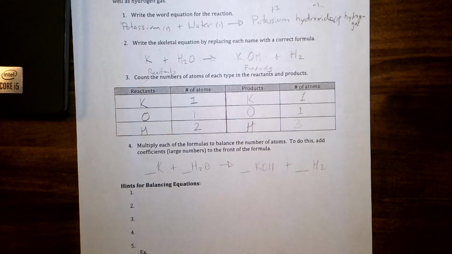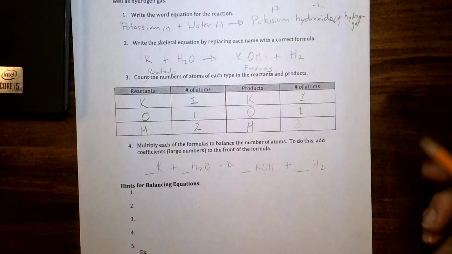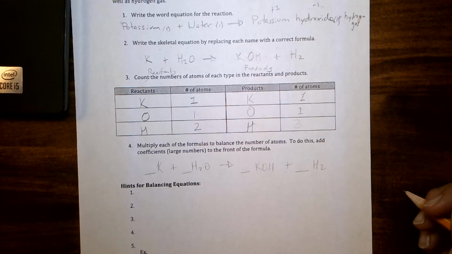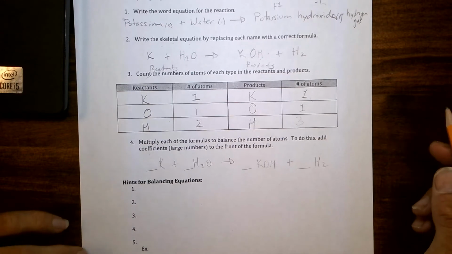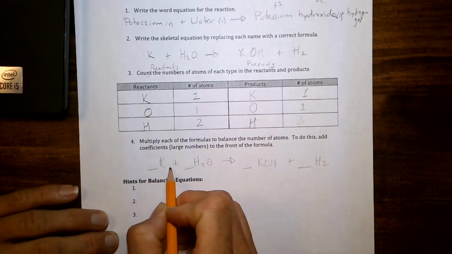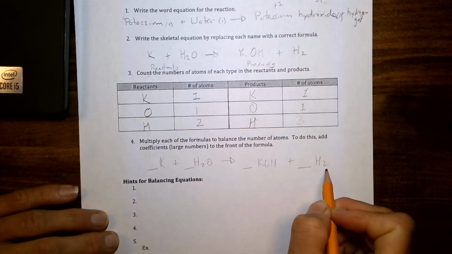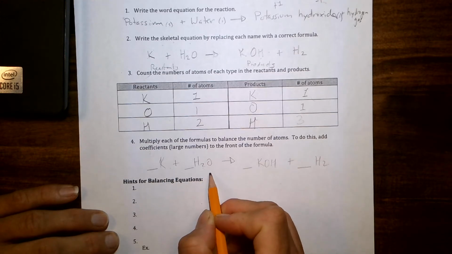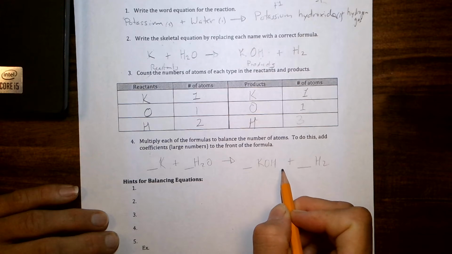We need to make these equal, okay? So, a few things here. And yours, I think, is all filled out down here, but I'll go through it. You cannot change any of the subscripts, right? So these numbers down here, right now, these ones don't have any, but they would all be 1. This one has a 2. This one has a 2. You cannot change those. You cannot put a subscript in, okay?